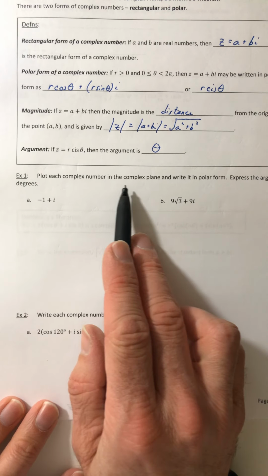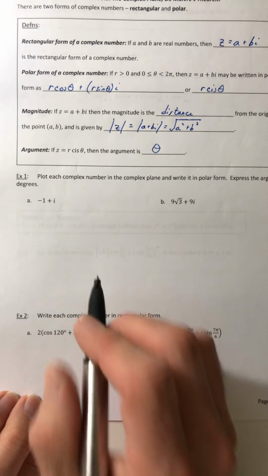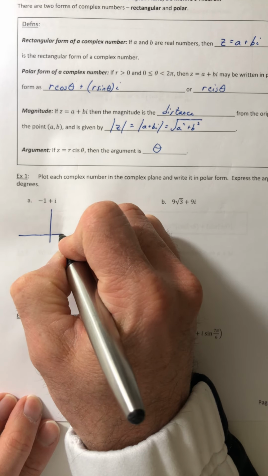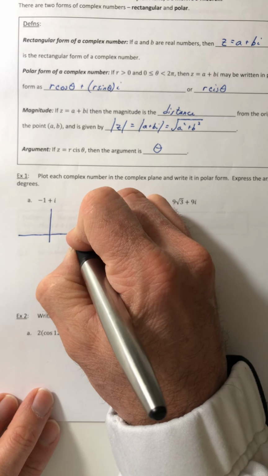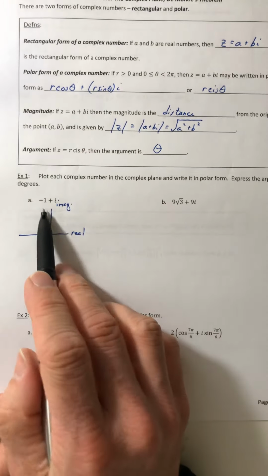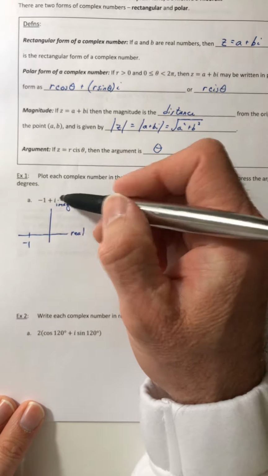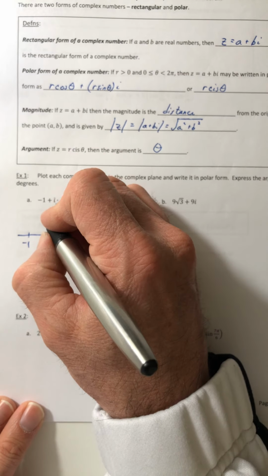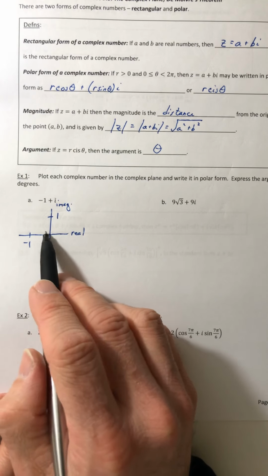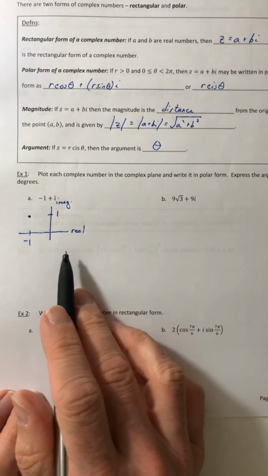Okay, so let's go ahead and plot these, and then write it in polar form. So we're just converting. Plotting is pretty straightforward. You have the real axis, and then you have the imaginary. Whatever number is just off on its own, that's the real part. And whatever number is in front of the I, that's the imaginary. So in this case, there's a 1. So you're just plotting the point negative 1, 1. And there you go. So there's the plot.